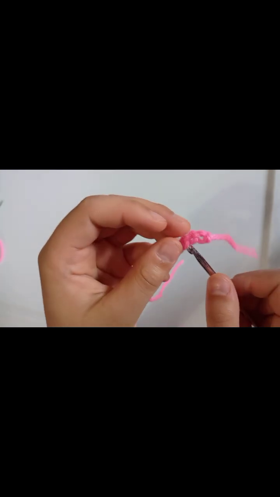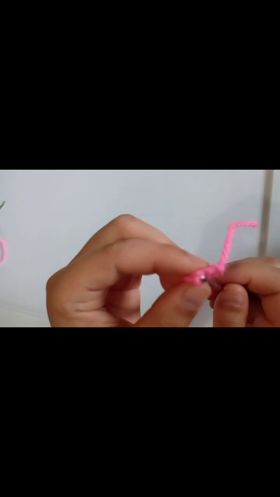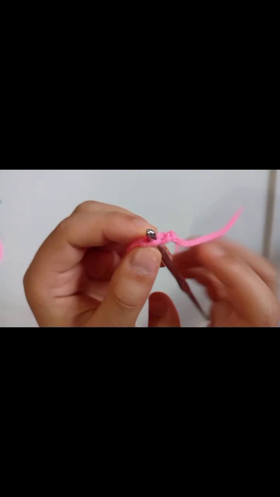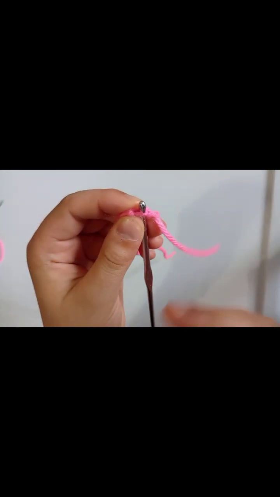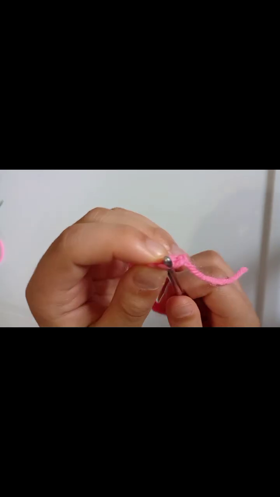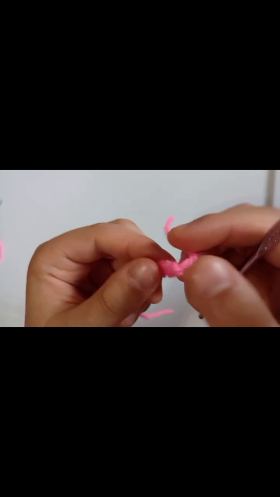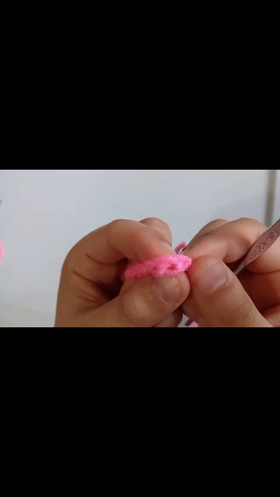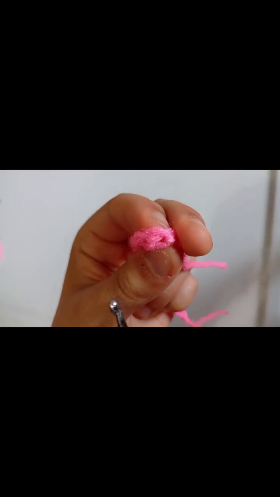My hook is being crazy. Closest loop to you on the chain is right here, which is the loop that is facing towards you. So this loop that is facing towards me is right on my crochet hook. I'm going to show you a little bit closer. As you can see on the chain, there's the loop facing towards you right here.